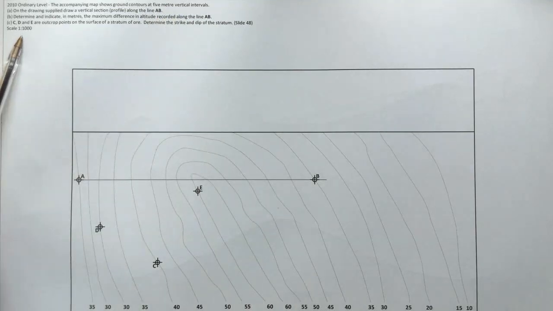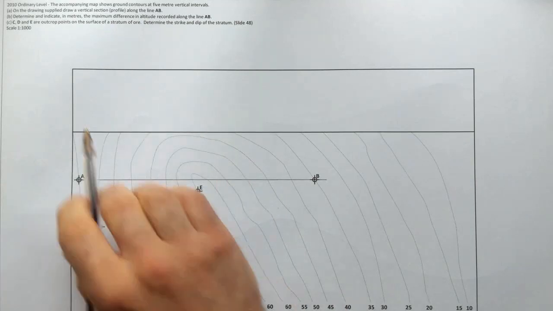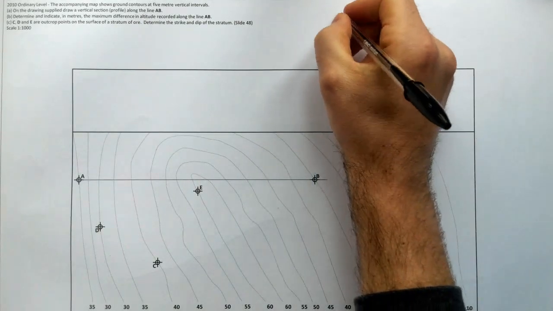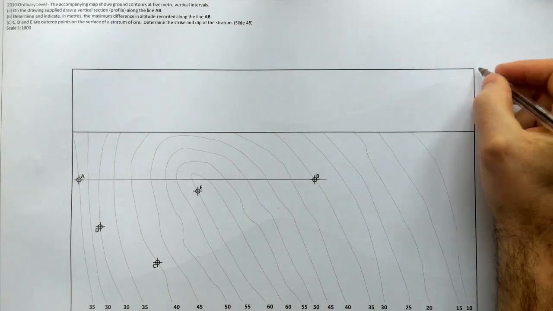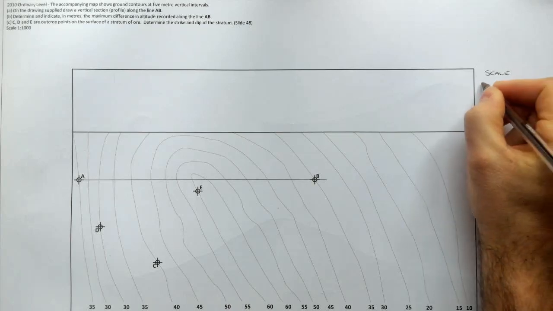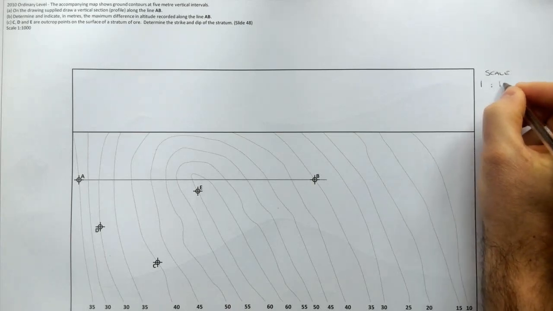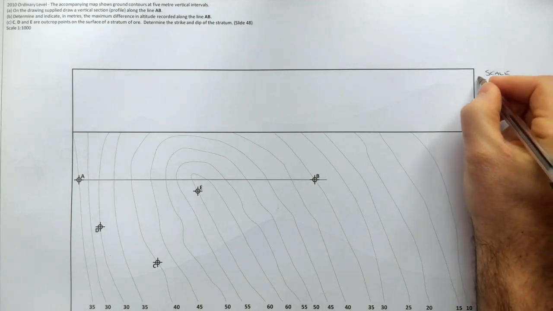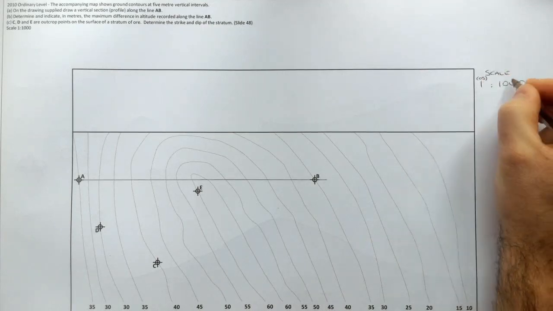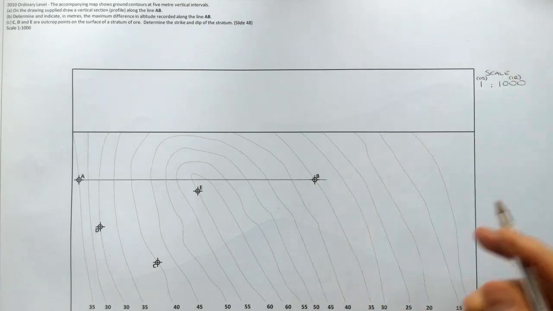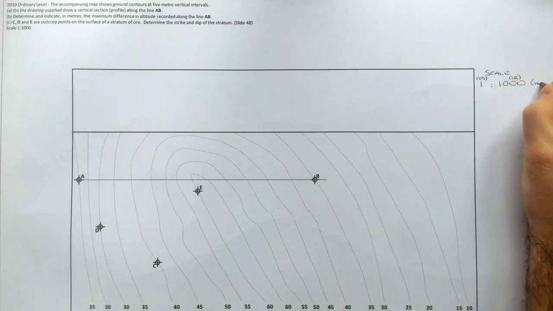Our scale is 1:1000. So what I always do is just work out the scale first. Sometimes they might throw something tricky at you like 1:500 and so forth. So I put it in here on the right hand side. Our scale is 1:1000. That means 1 millimeter on our sheet is equal to 1000 millimeters in reality. So this here is in millimeters.